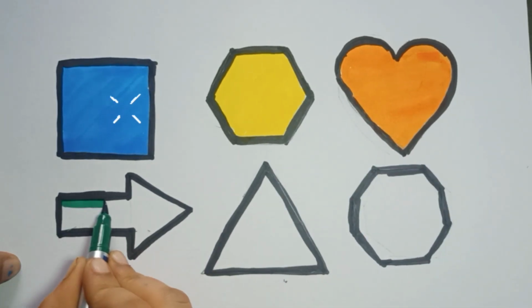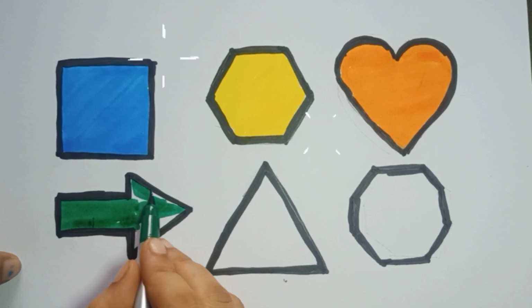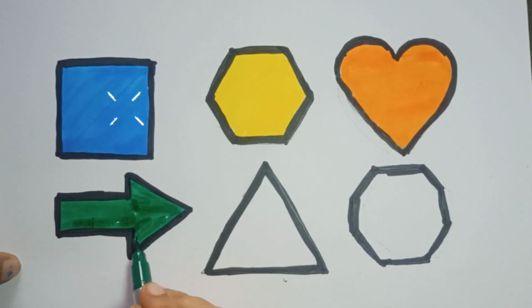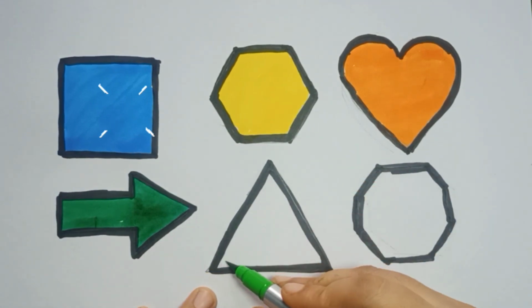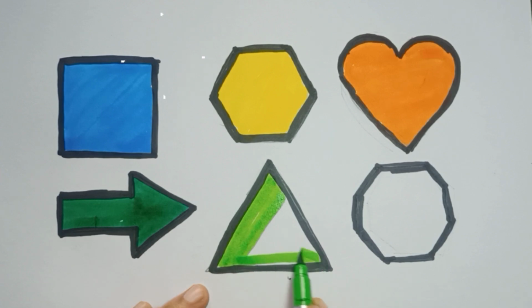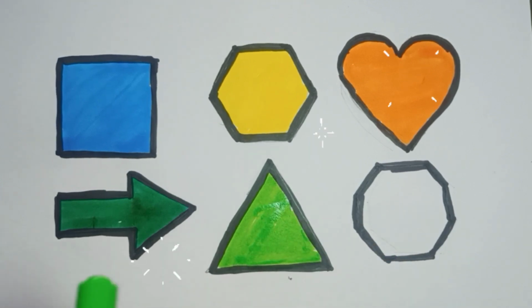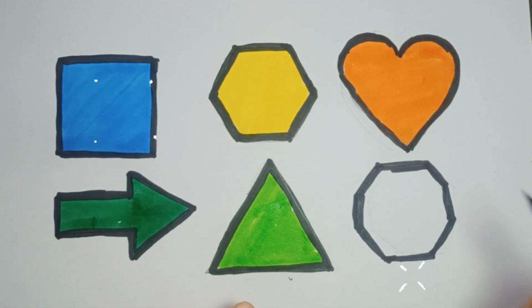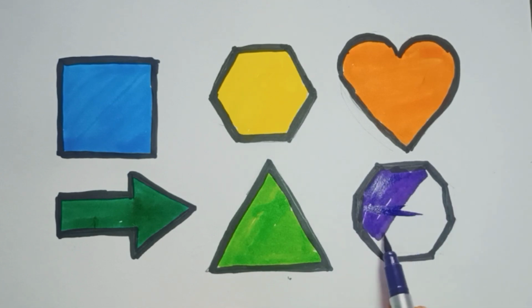This is deep green color. Arrow, light green color, triangle, this is octagon, deep blue color.